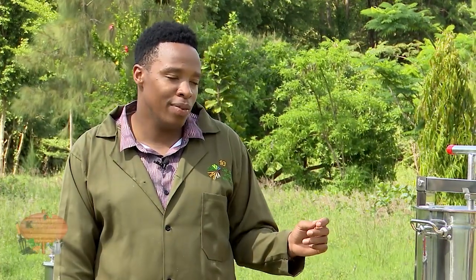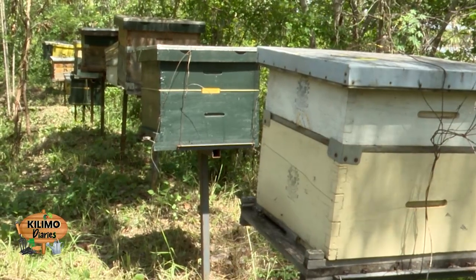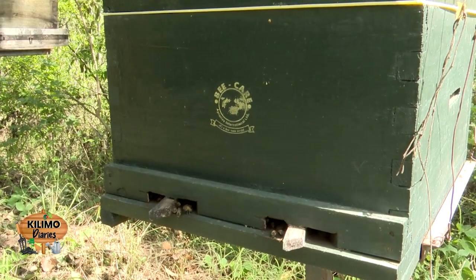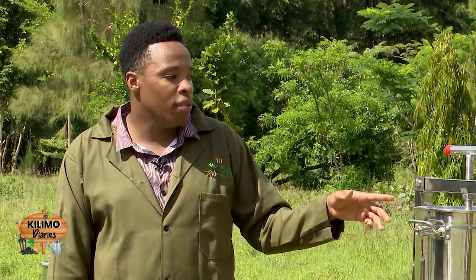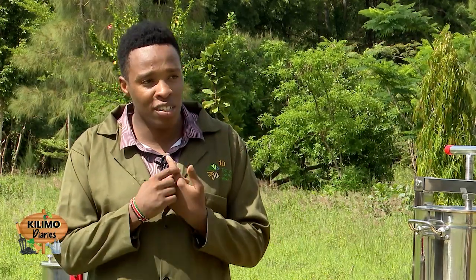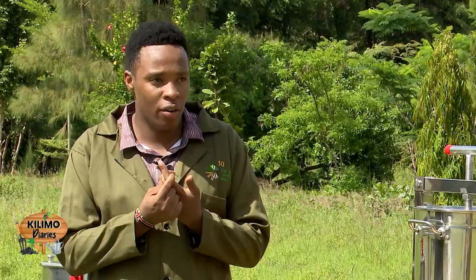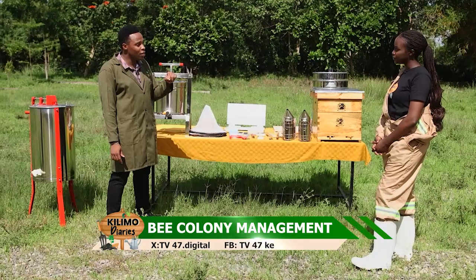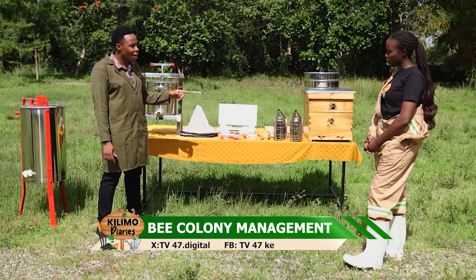Because you see how a queen is made, we have first the queen cell. The queen cell is bigger inside as compared to the cells for the other bees. From there, the bee that comes from the queen cell is a bit bigger, but she's not a queen yet because she's not yet mated by the drone. So she becomes a queen only once she's mated. She's mated once in a lifetime by the drones. After mating, she becomes a queen.